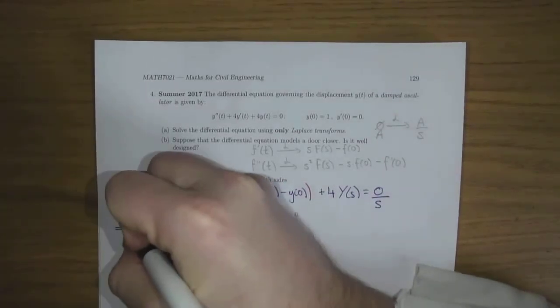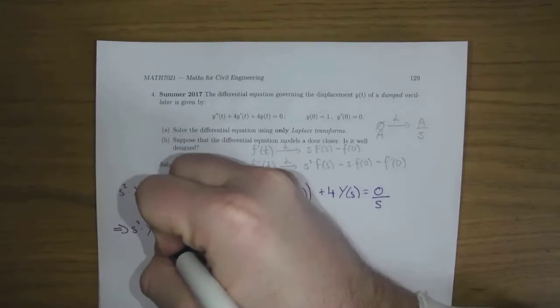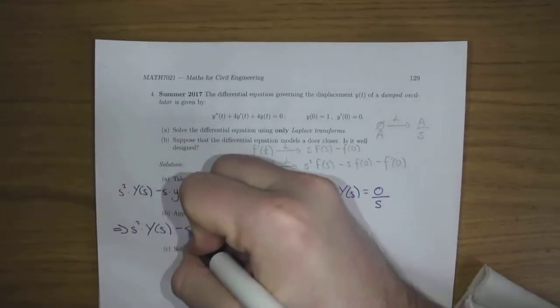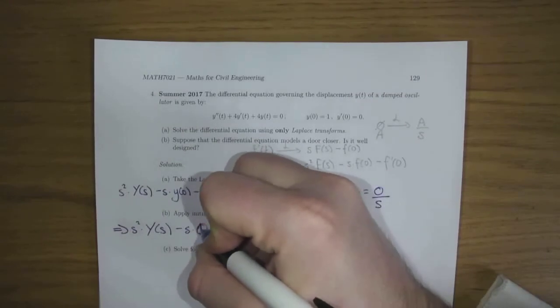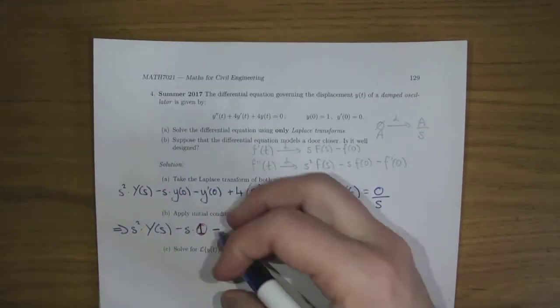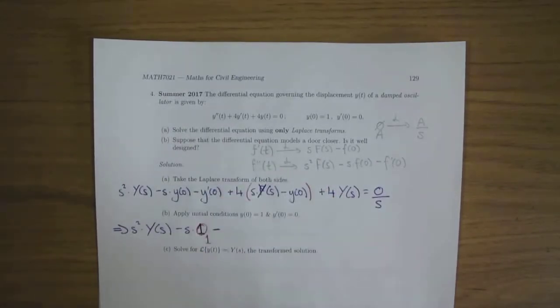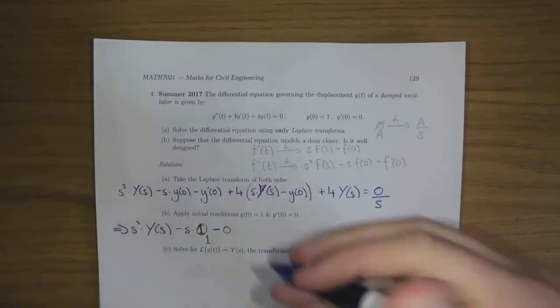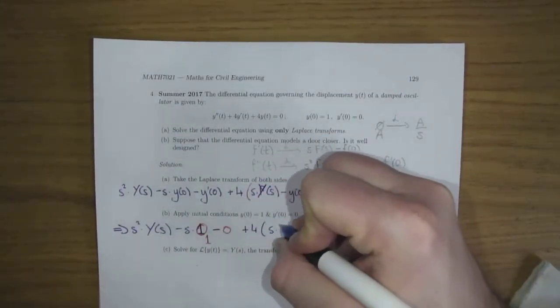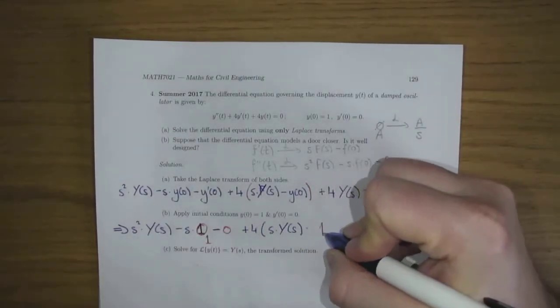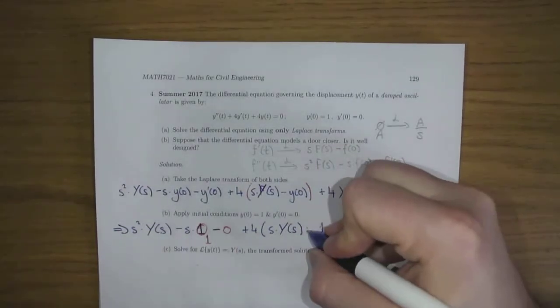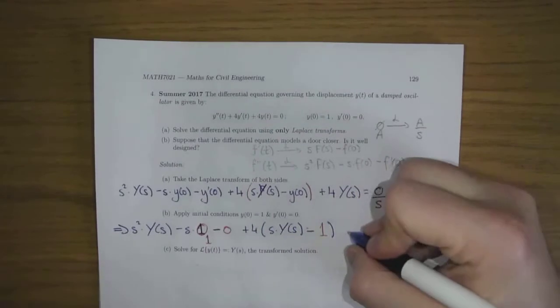So let's do that. s squared times big Y of s minus s times y of 0, which is s times 1, minus y dashed of 0, which is 0, plus 4 times s times big Y of s minus little y of 0, which is 1.